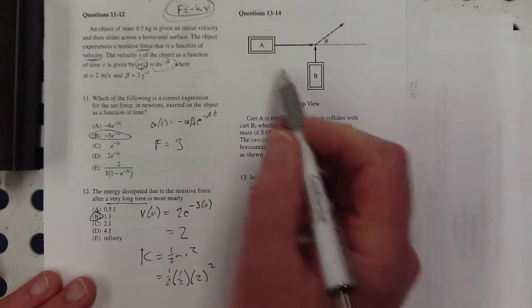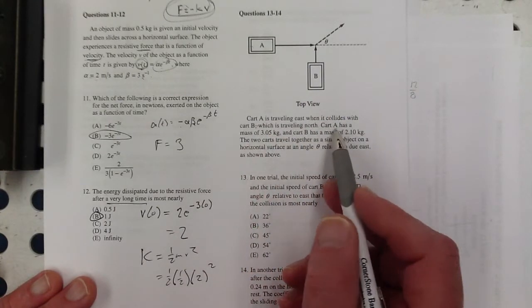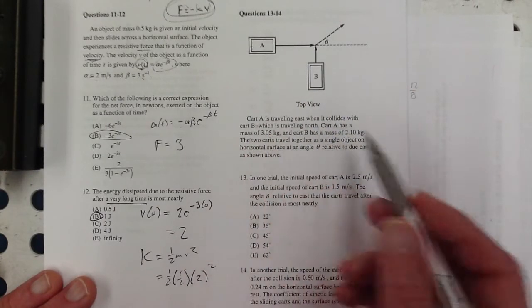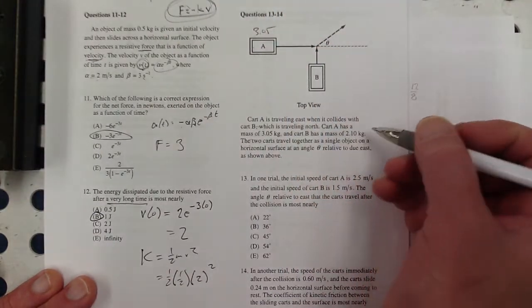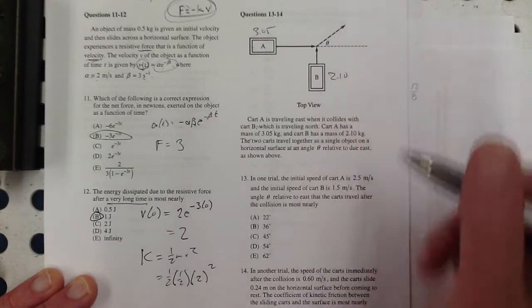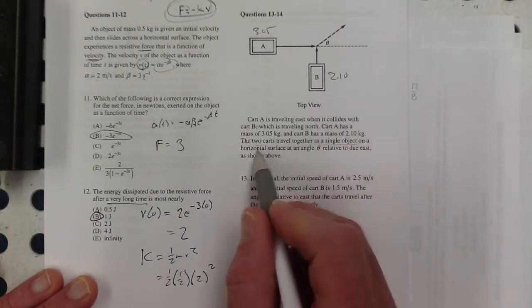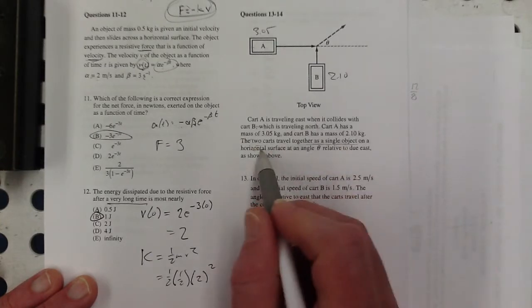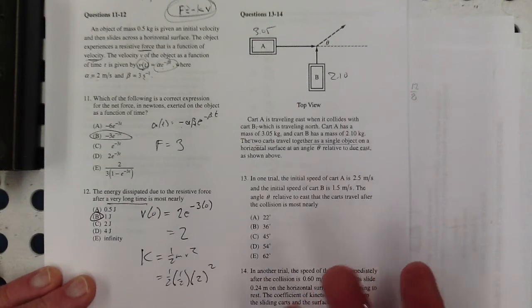Cart A is traveling east when it collides with cart B, which is traveling north. Cart A has a mass of 3.05. It's a strange mass to have, and this one has 2.10. The 2 carts travel together as a single object on a horizontal surface afterwards. So it is an inelastic collision, energy is going to be lost.